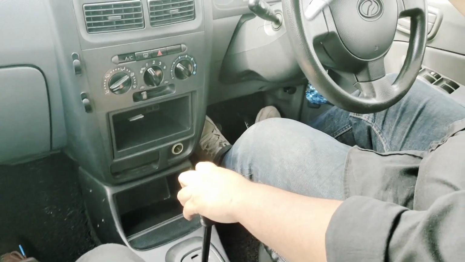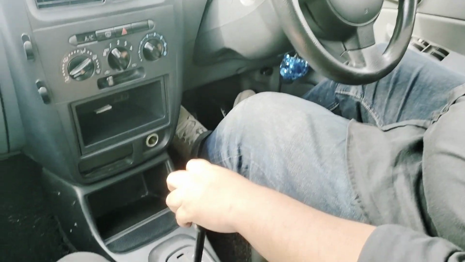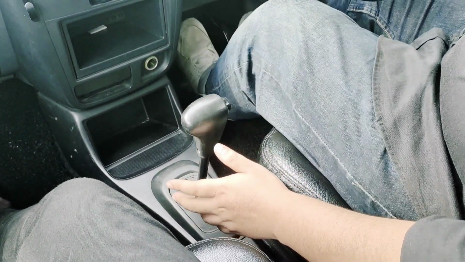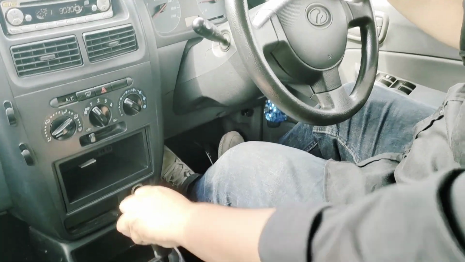Okay, if we are stuck in a jam, we can choose neutral, and then the car doesn't move. If you want to park, shift to park. Next, I will explain how to drive a manual transmission car.